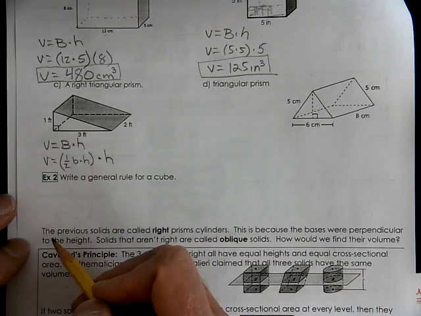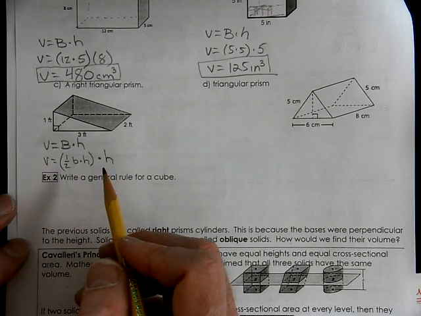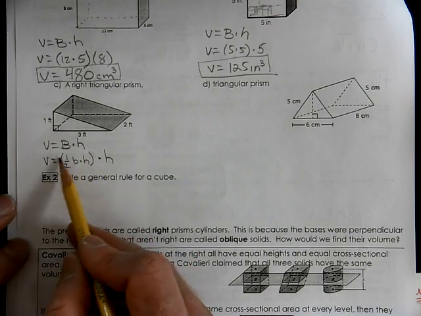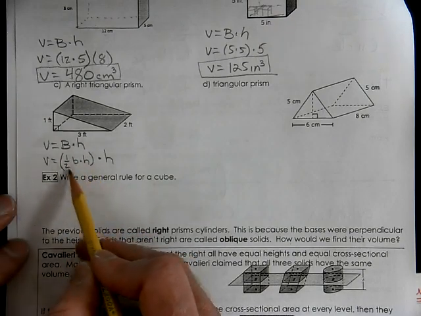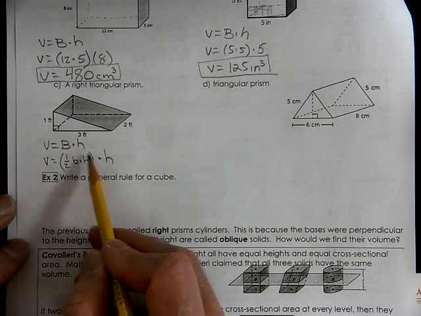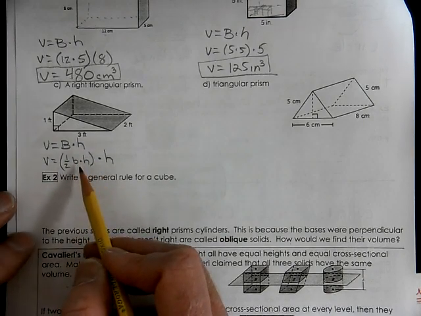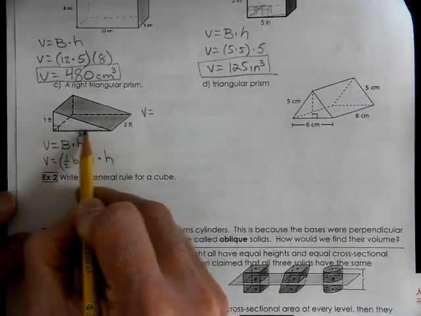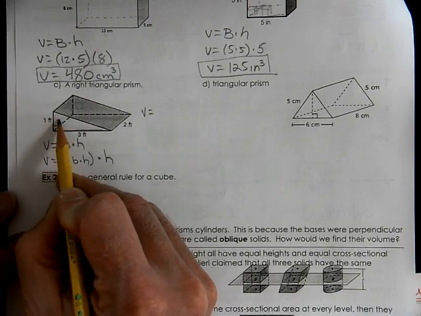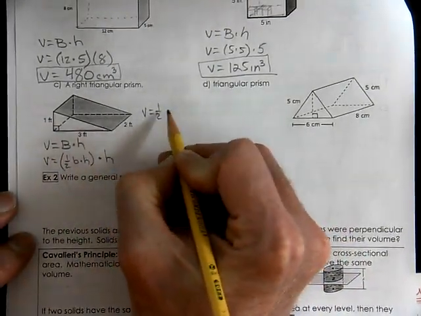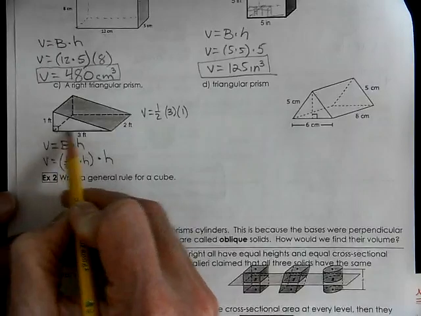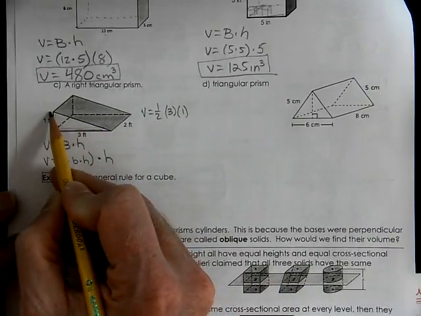Okay, so now you have the formula. Can you still determine what the volume is? What is the area of the triangle? The area of the triangle is 3 times 1, take half of it. Half of 3 times 1. That is the area of this triangle.